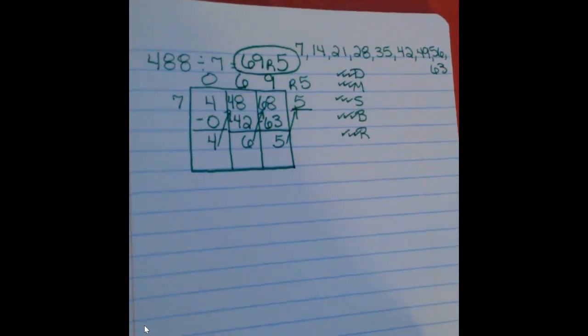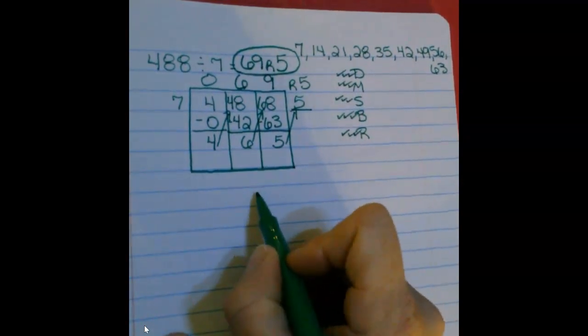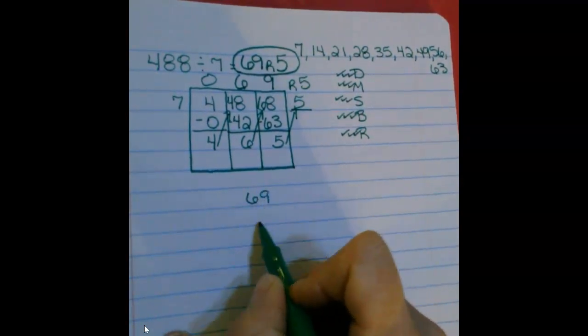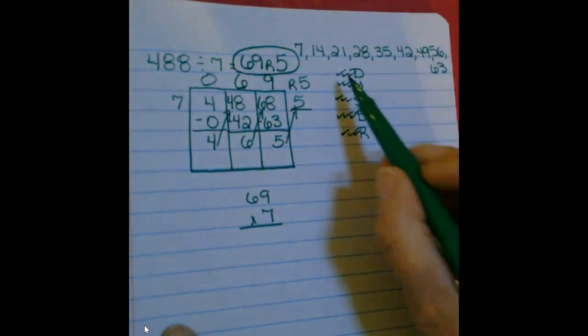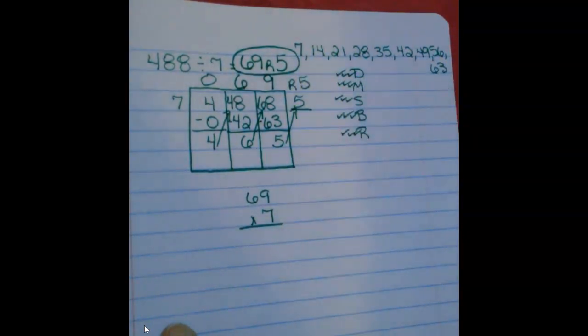Okay? Am I finished? No. What do I have to do next, Sandra? I've got to check my work. Very good. And how am I going to do that? What am I going to do? Kason, what am I going to do? Very good. So I'm going to multiply 69 times 7. Okay? And this should be easy because I have my multiples of 7 up here.